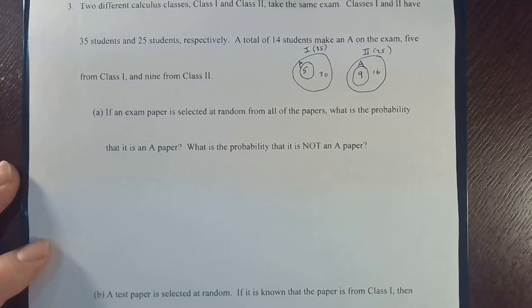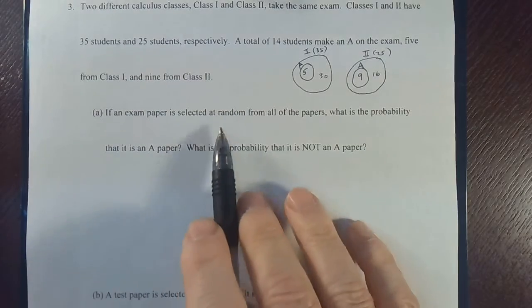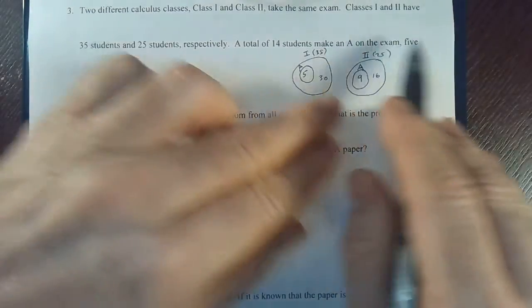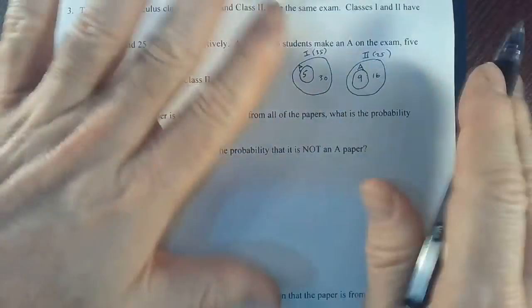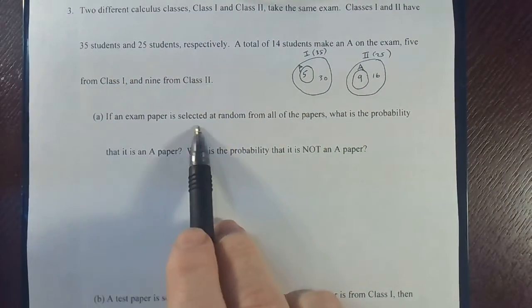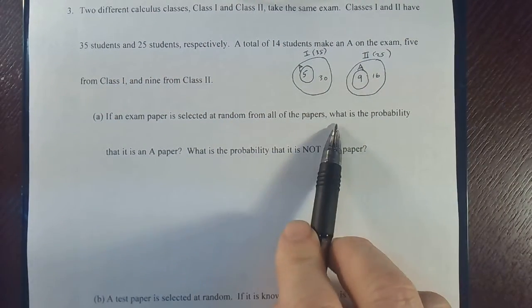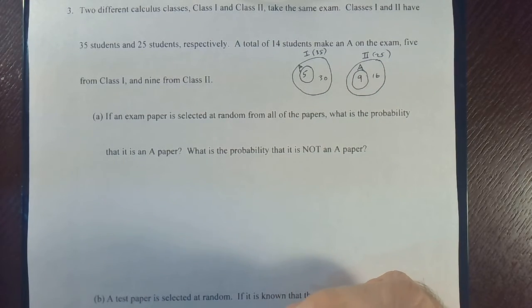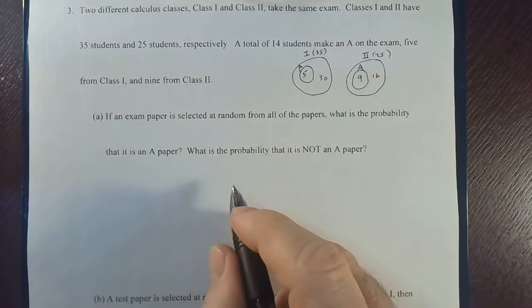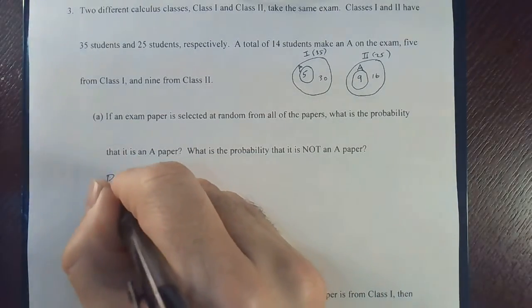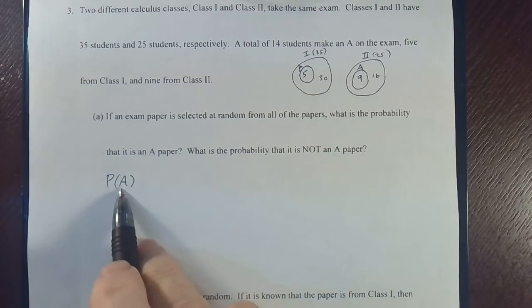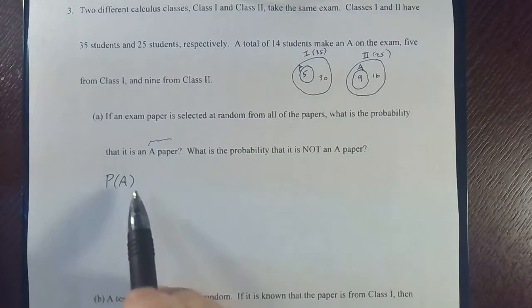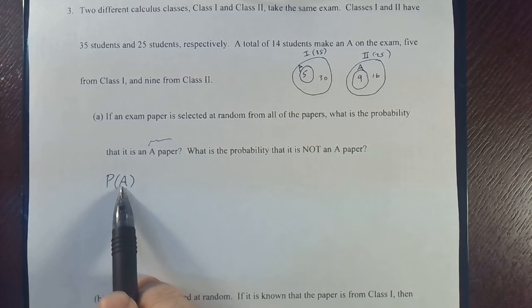Part A. If an exam paper is selected at random from all of the papers, you don't know which group it came from, which class, you don't know the grade or anything. One exam paper is selected at random from all the papers. What's the probability that it is an A paper? Well, it's the probability of A. I'm being a little informal here. A is the probability that a randomly selected paper is an A.